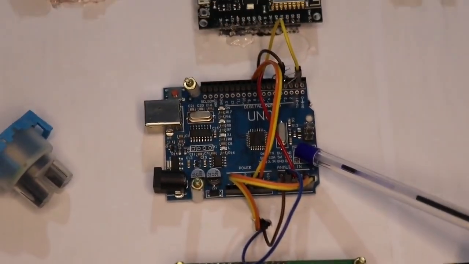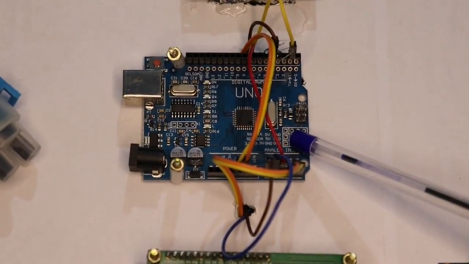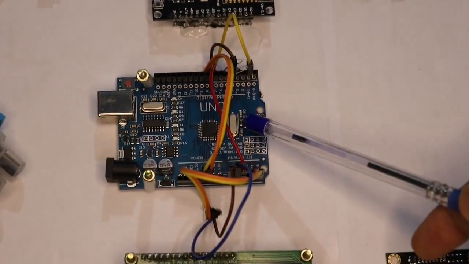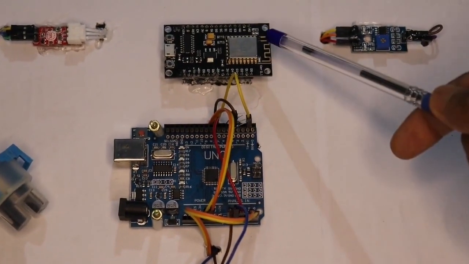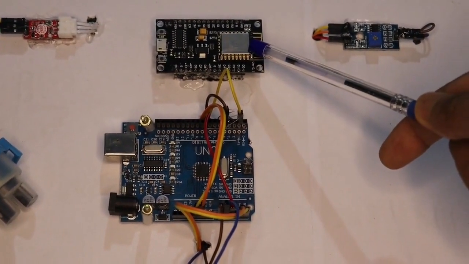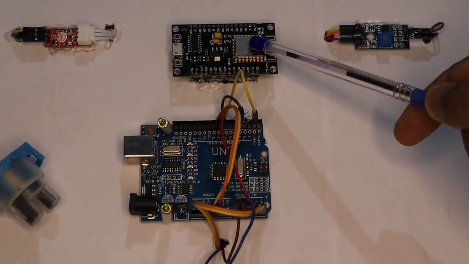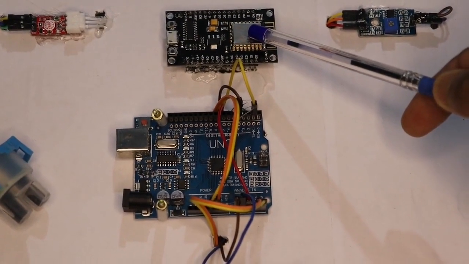This is the Arduino Uno microcontroller. This is the AVR based microcontroller, and here we are using ESP8266. Arduino is the master and ESP8266 is the slave. From Arduino to ESP we are sending the data to dump in the cloud database.